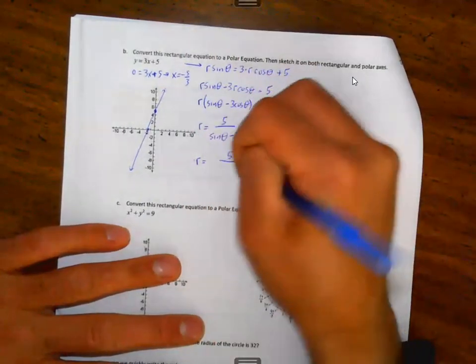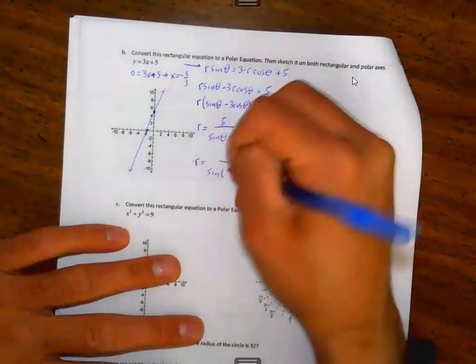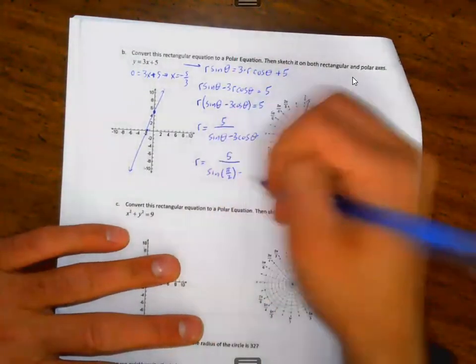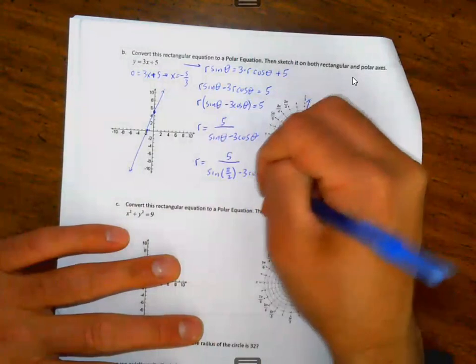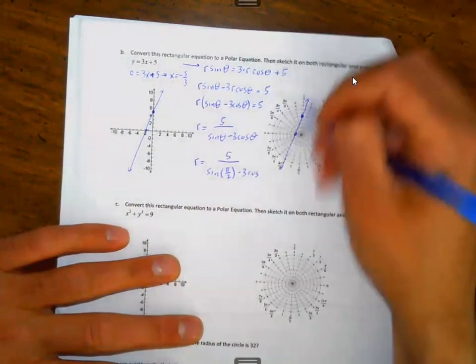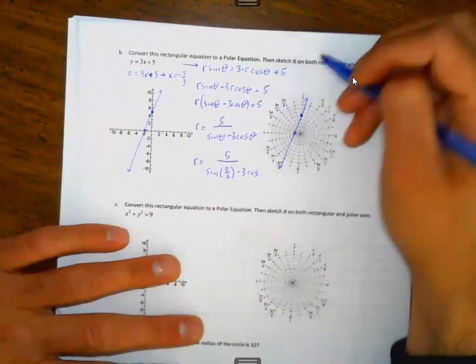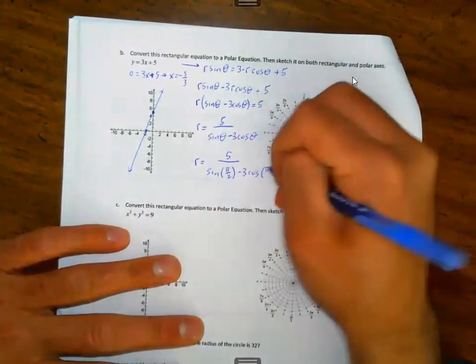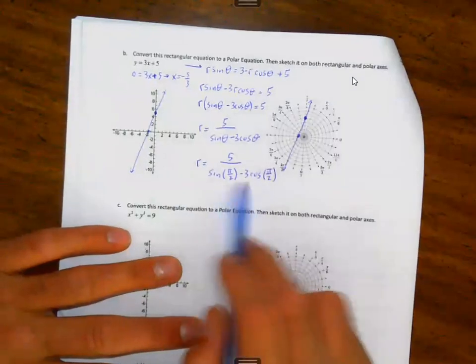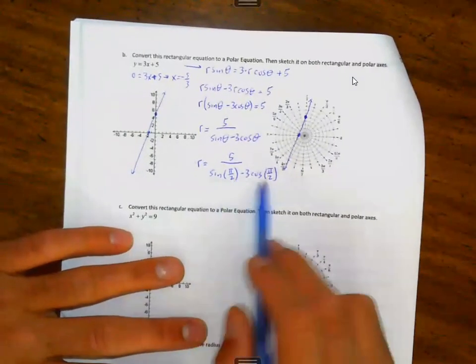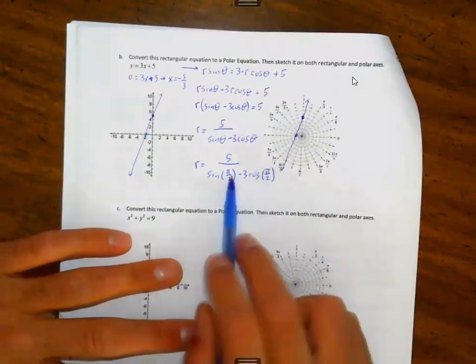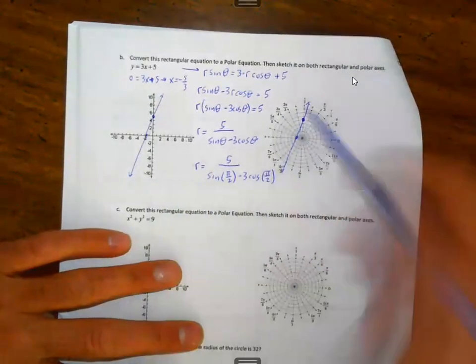This isn't random, this is a strategic angle, but let's take pi over 2. You could do this for any value of theta because the domain is all real numbers here, because it's a line, it goes left and right forever. So what the calculator is doing is plugging in values for theta, for example pi over 2, seeing what r is and then plotting that point.